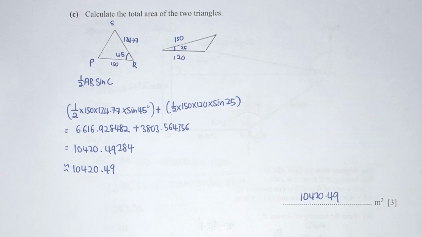As for part C, they are looking for the total area of these two triangles. Since they are both irregular triangles and they gave you angles and also sides value of the triangle, I will be using the shortcut formula that goes by half AB sine C for this calculation. So I substitute them into the respective place.